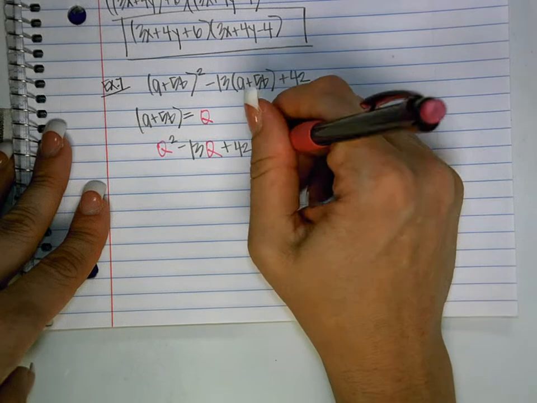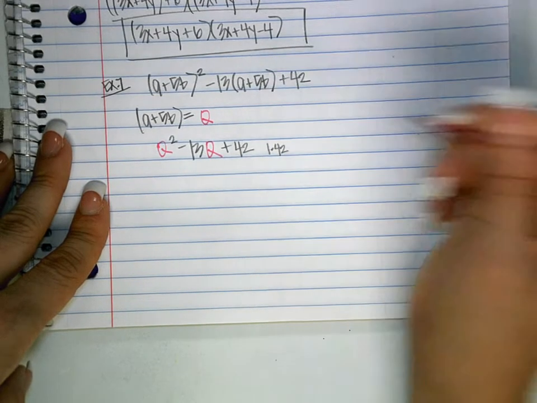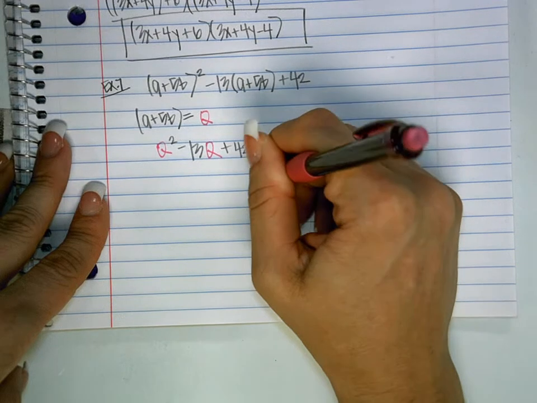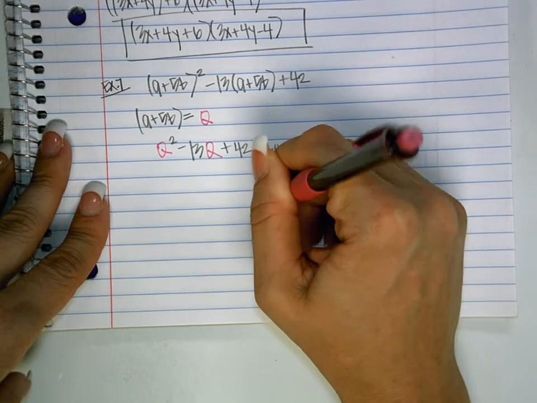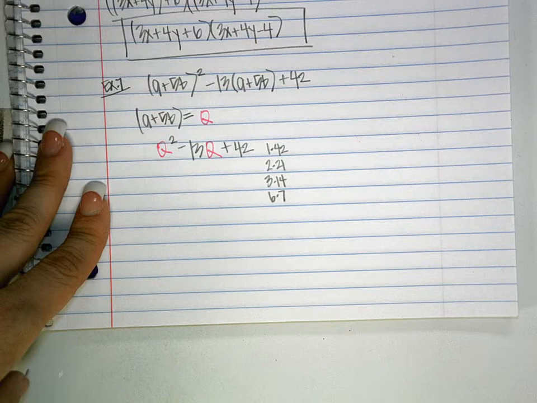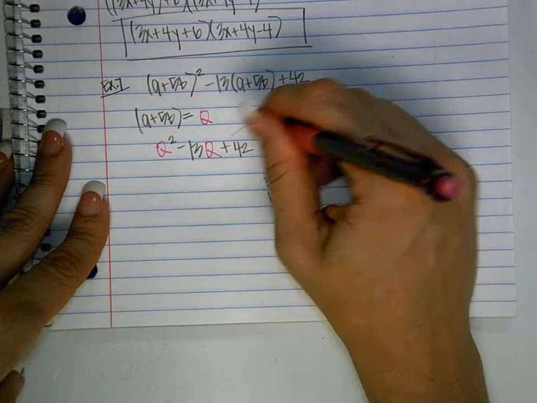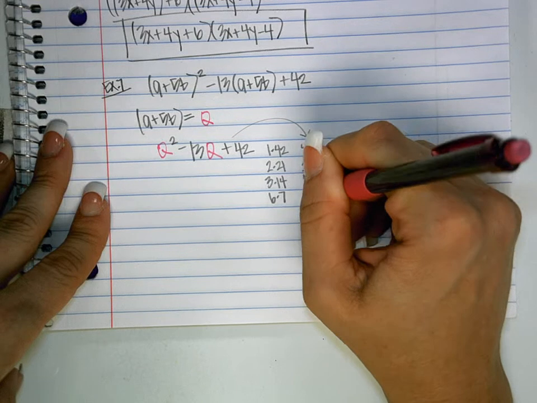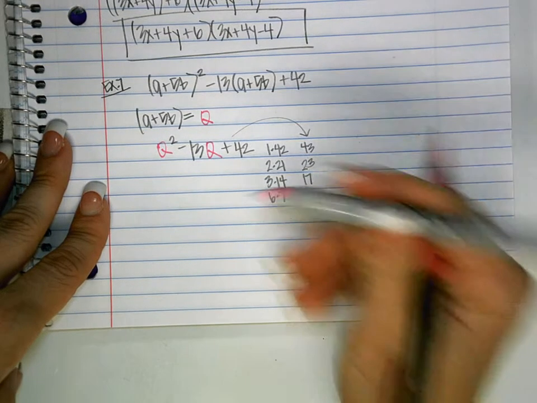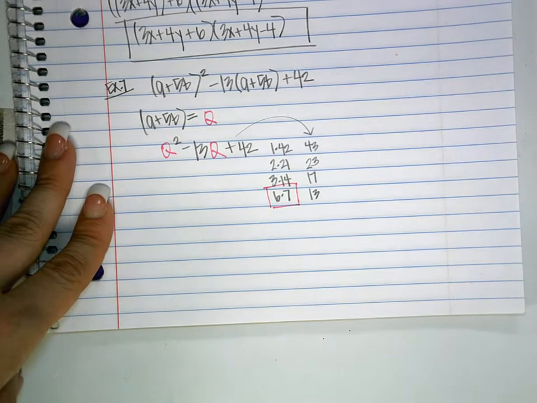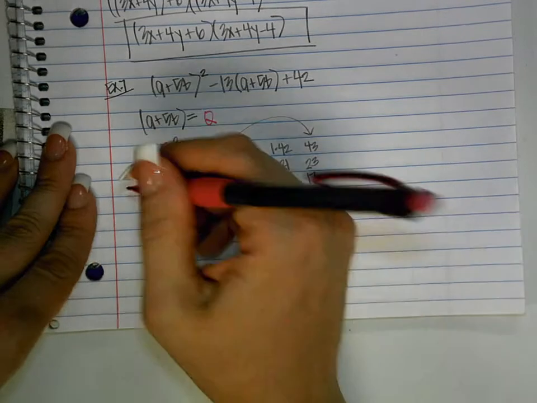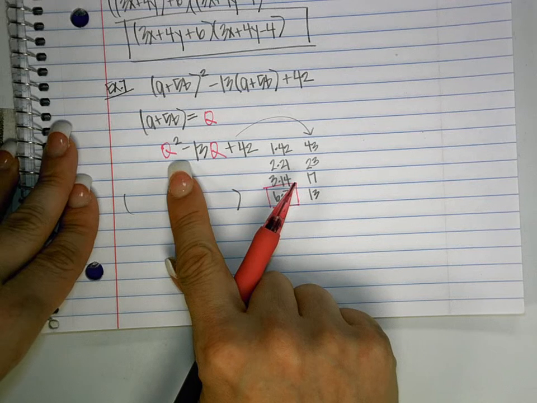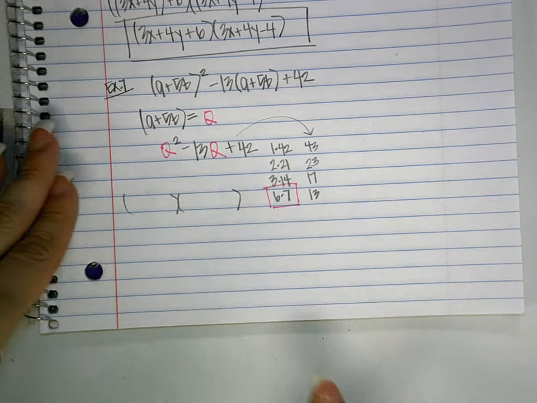Multiples of 42 are going to be 1 and 42, or excuse me, the factors of 42. 1 and 42, 2 and 21, 3 and 14, and 6 and 7. We are looking for what adds to give you those numbers. So 43, 23, 17, or 13. Place in your parentheses. It's plus at the end, so they both are the same as the middle. So we're going to have 2 subtraction signs.